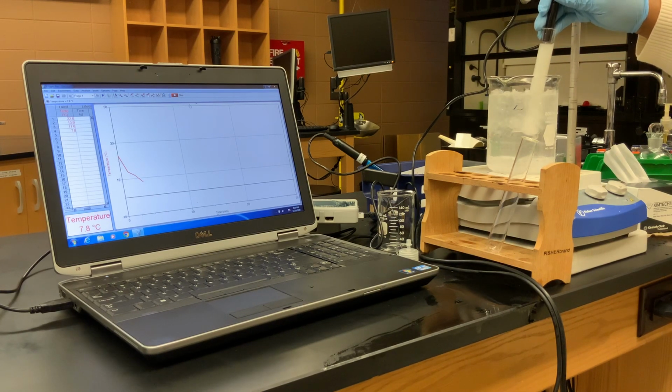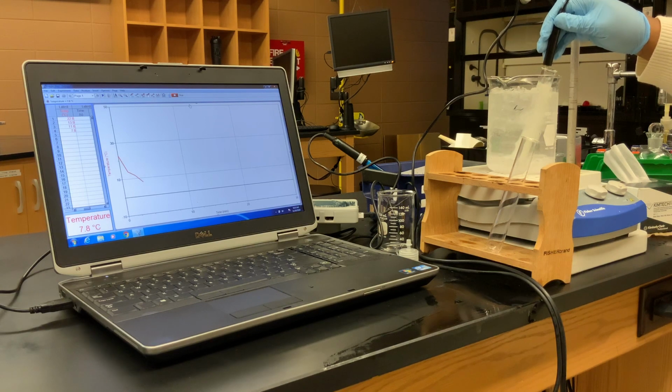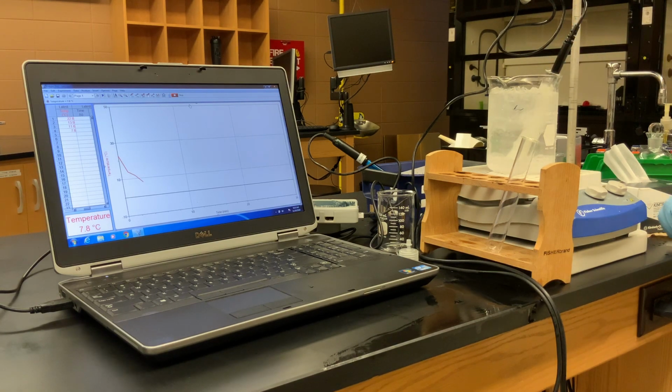And so just to lift it up for a little bit, you can kind of see that it's really mostly solid at this point, but there's still a little bit of liquid left in it. So at 7.8 degrees Celsius, that's our 4-minute temperature, we could say it's mostly solid.